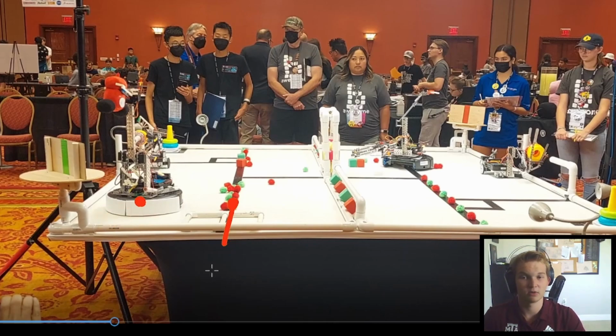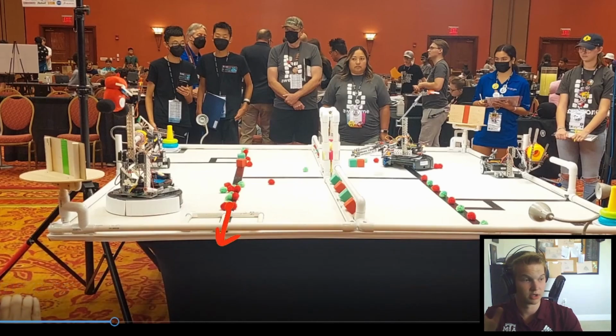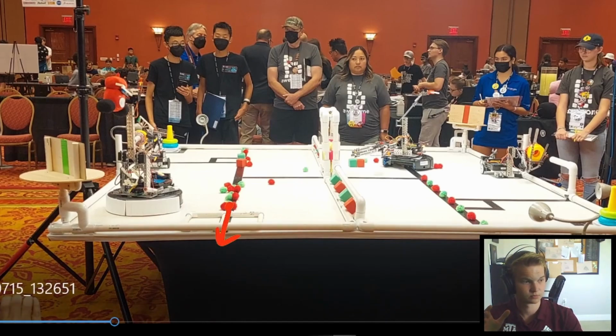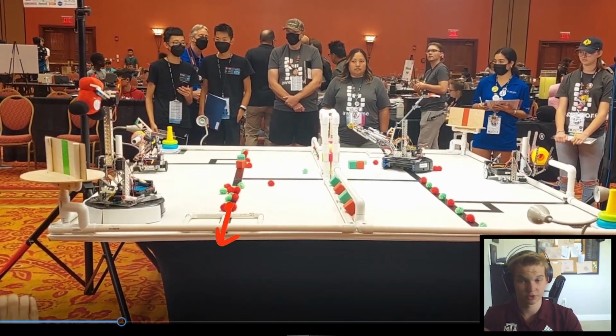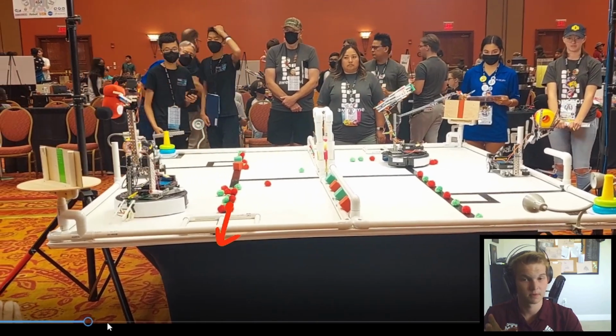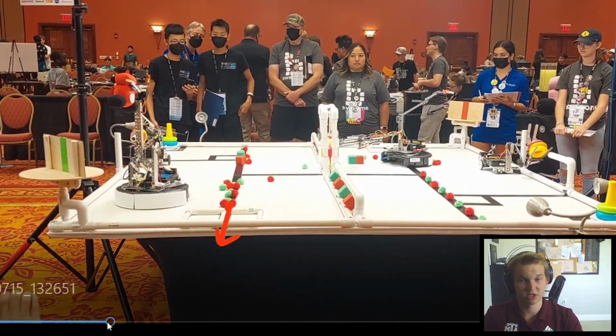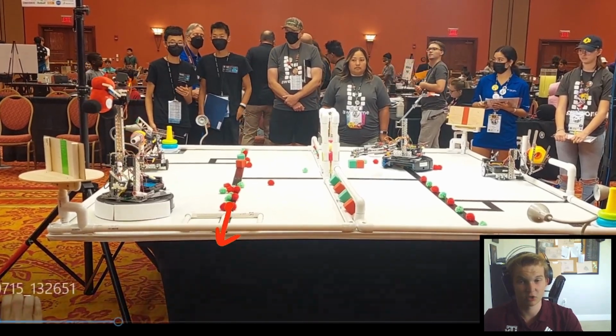But now here's the power of constantly squaring up. They now, thinking that they are right here facing this way, are going to turn. So they think they are facing this way. What they do is they drive forward here and they slow down a lot because they think that this bot is going to be driving into the transporter.